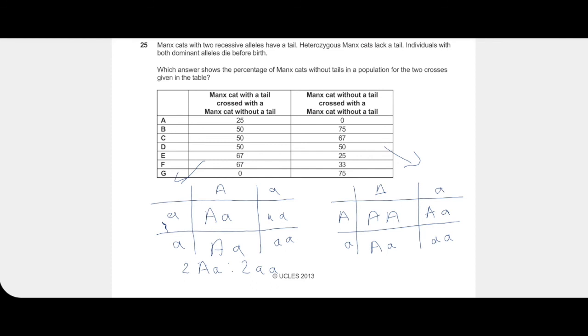Now let's look at the cross between a Manx cat without a tail and a Manx cat without a tail. So both parents are going to have a genotype of big A, little a. They're going to be heterozygous, and there is the Punnett square completed. So you have big A, big A. You have big A, little a. You have big A, little a, and you have little a, little a.